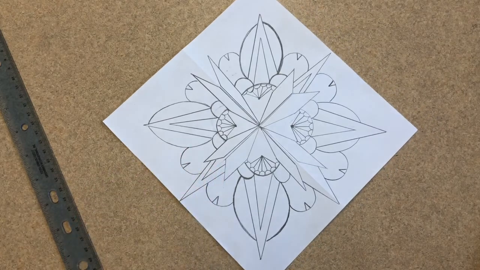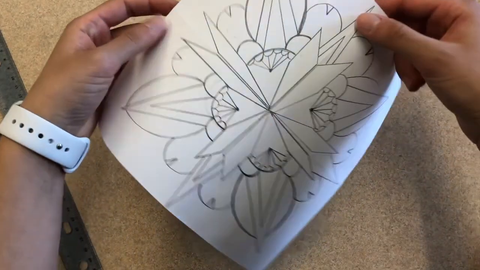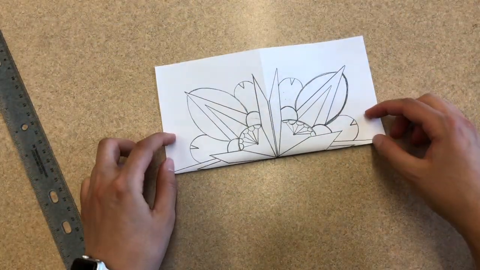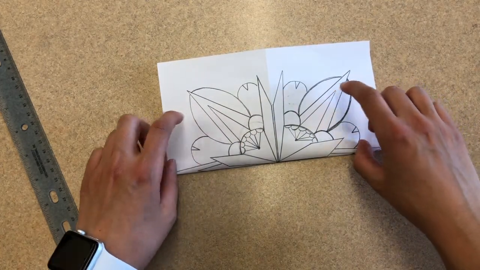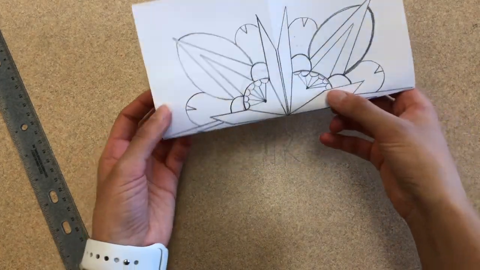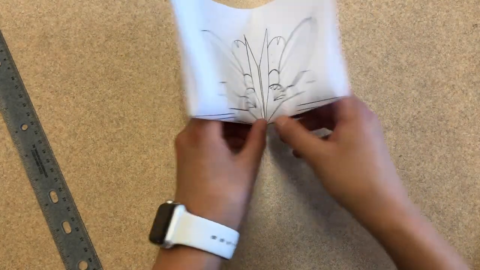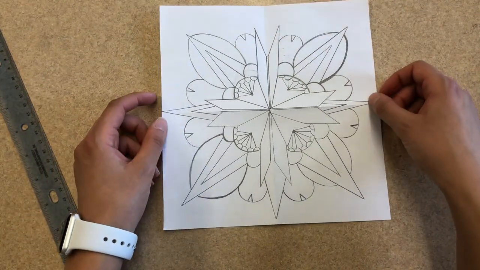Okay, so that took some time, but as you can see, this is how I created my mandala. So if I were to fold it in half, you can see that this box on the left and this one on the right, they are symmetrical. So meaning if I took them and folded them like this, everything is the same and matches up. And then the same for this lower section as well.